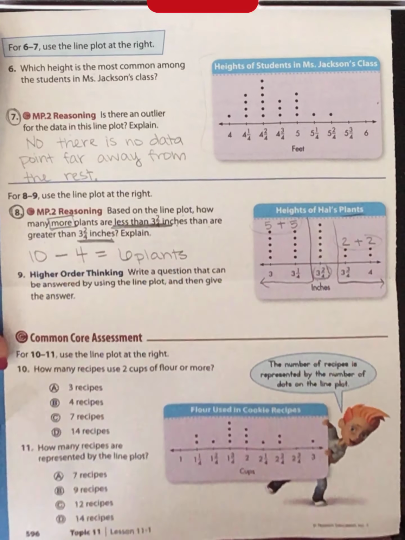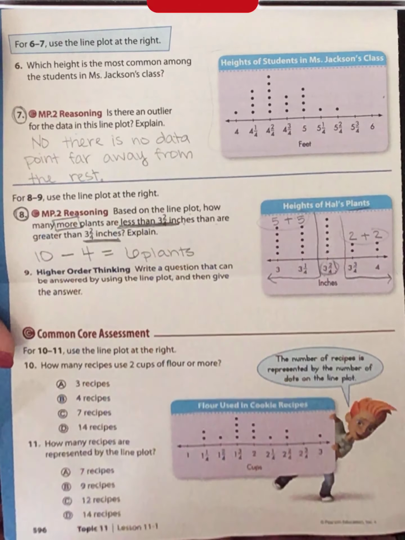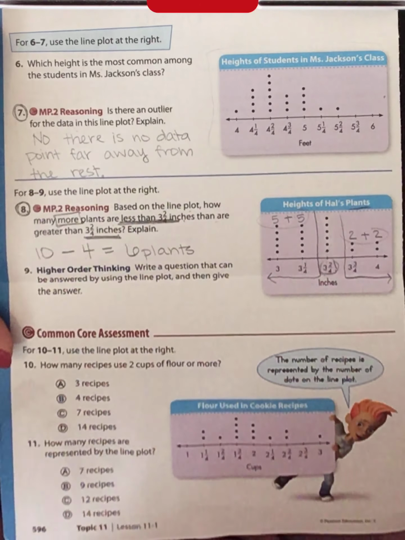Okay? Again, your assignment is all of these, front and back, 1 through 11. Good luck, and let me know if you need any help.